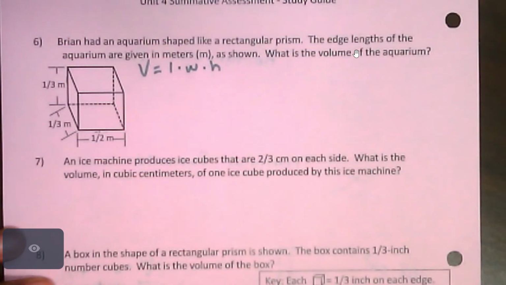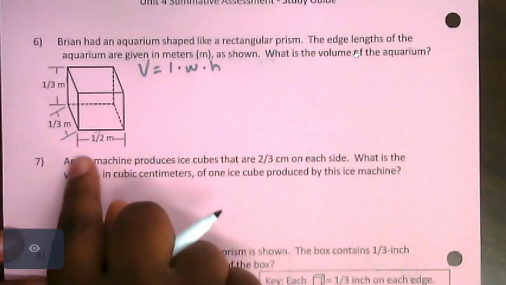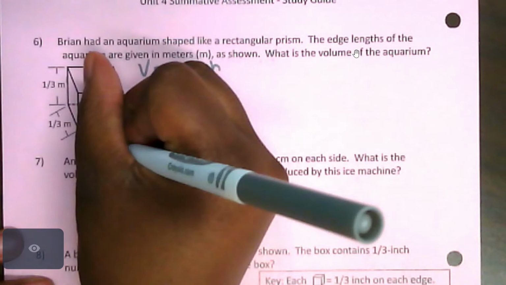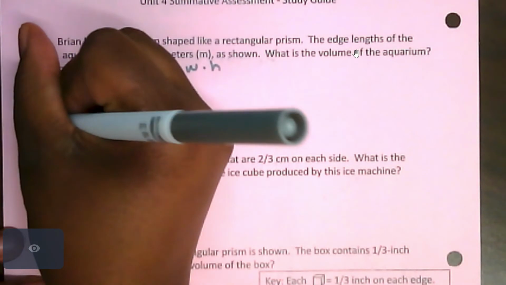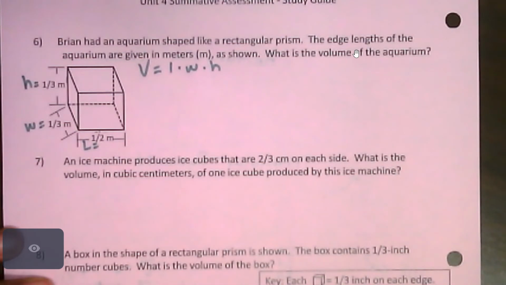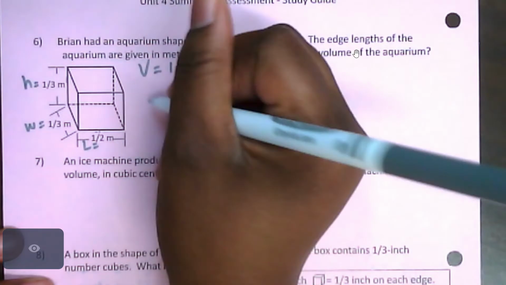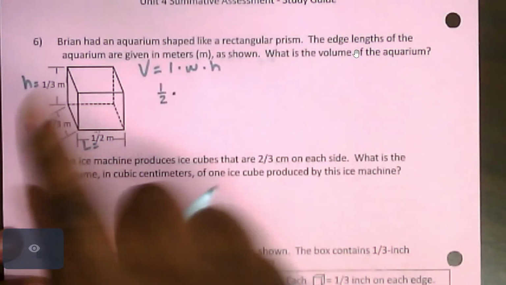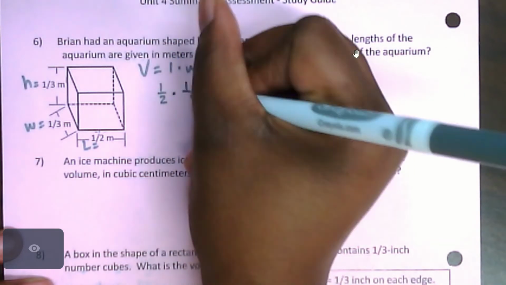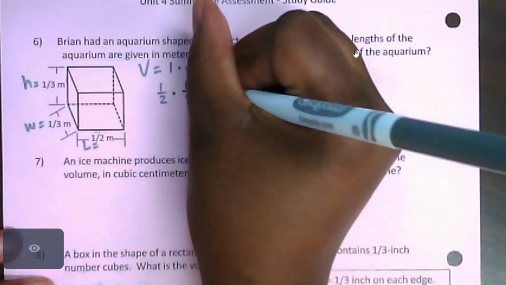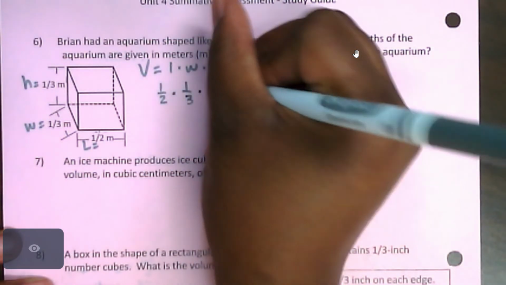A tip that I give is to go ahead and label the parts on the box. So I see that this is my L, this is my width, this is my h for height. And now I'm just going to multiply these. So my length is 1/2 times my width of 1/3 times my height of 1/3.